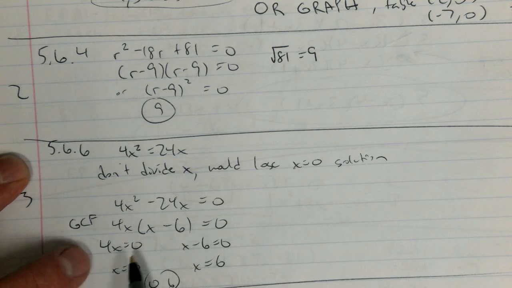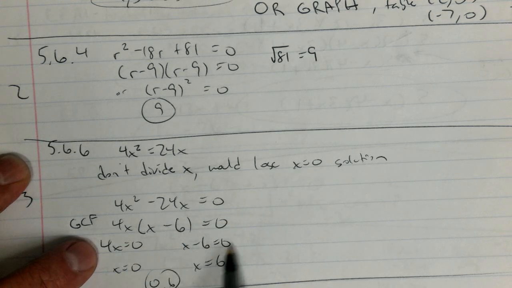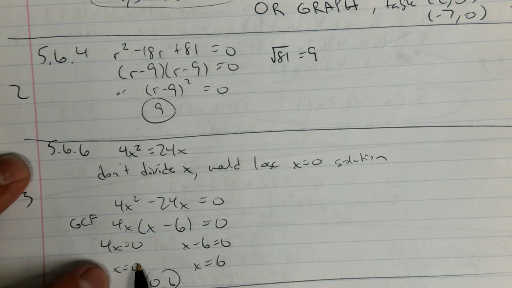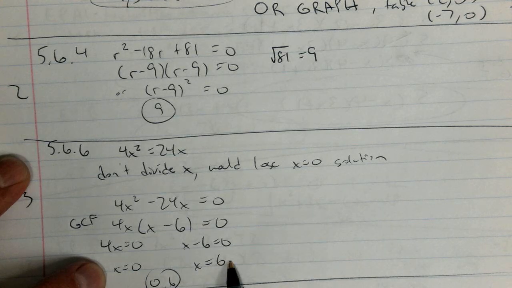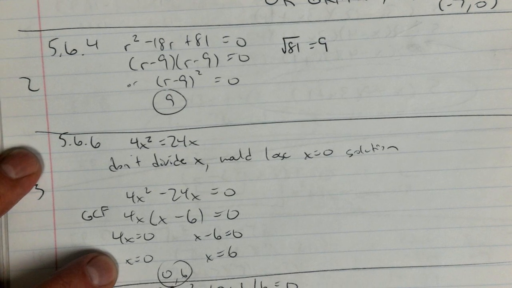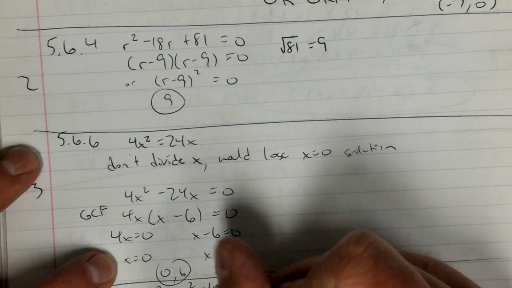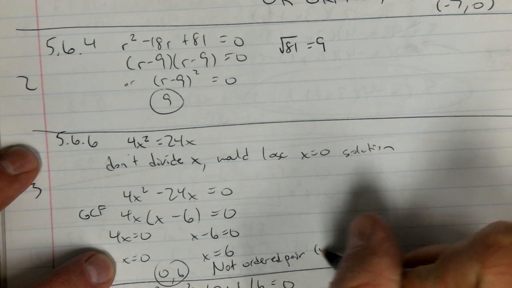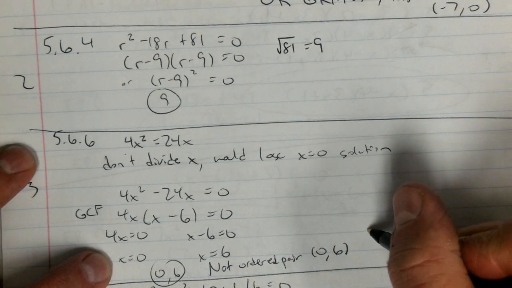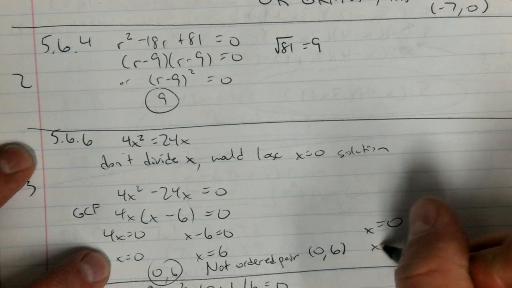And then at that point, set each of the terms equal to 0, and if 4x is 0, then x is 0 when you divide by 4. And then if x minus 6 equals 0, then x is 6. And so these are your two answers. Now, it's not the ordered pair 0, 6. It's x equals 0 and x equals 6.